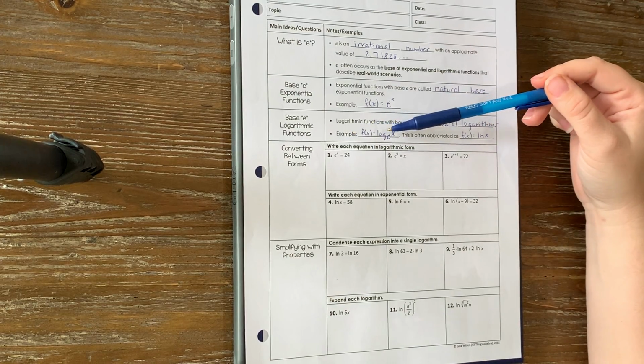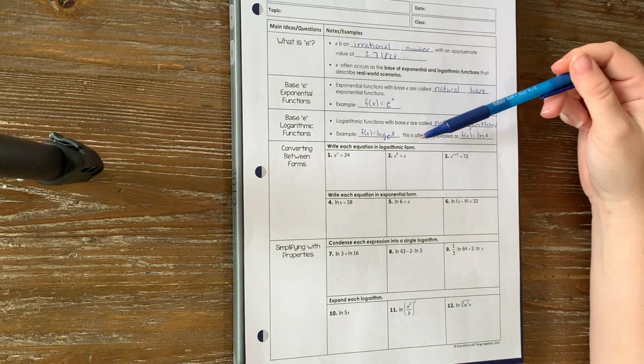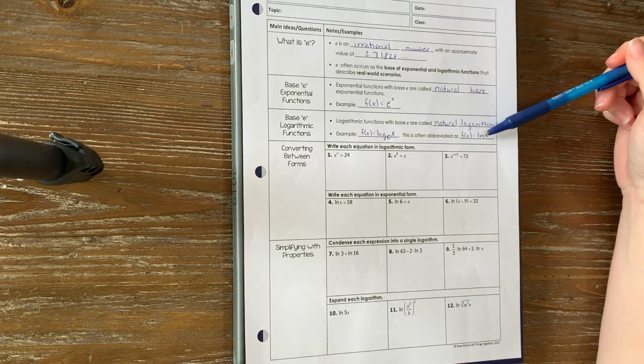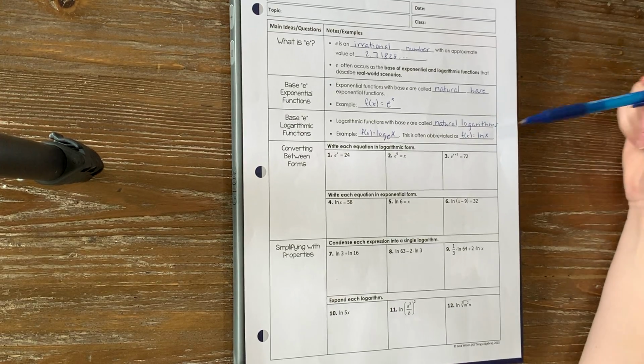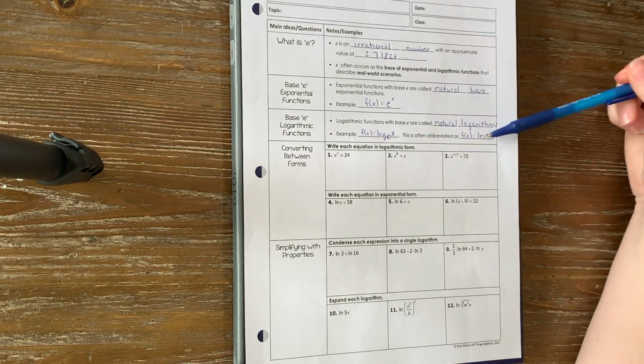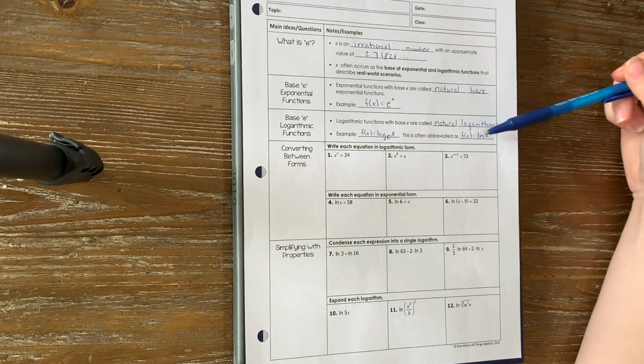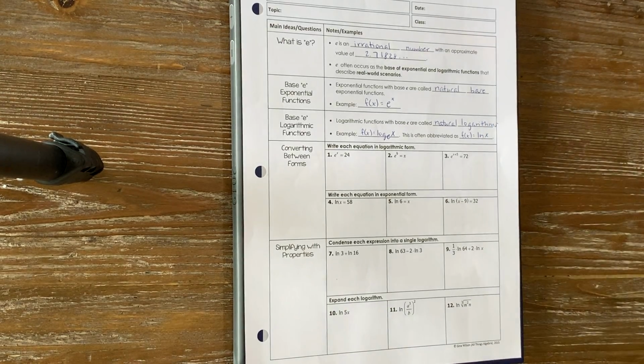Example, f of x equals log base e of x. This is often abbreviated as f of x equals ln x. Natural logarithm is what ln stands for. Whenever you're doing that on the calculator, ln is the button that you're going to push.